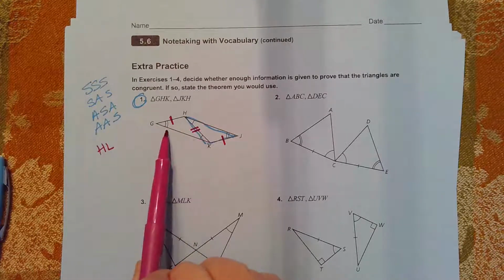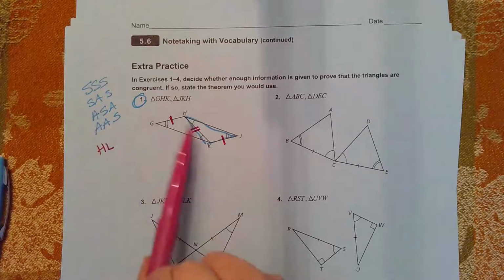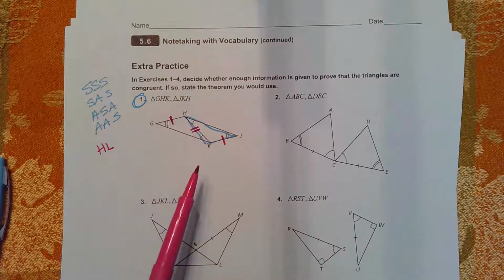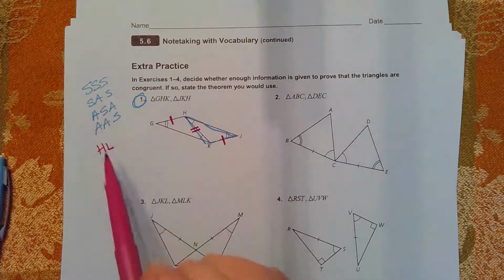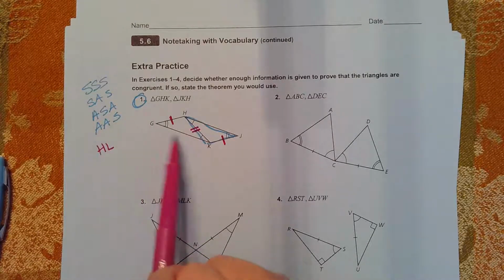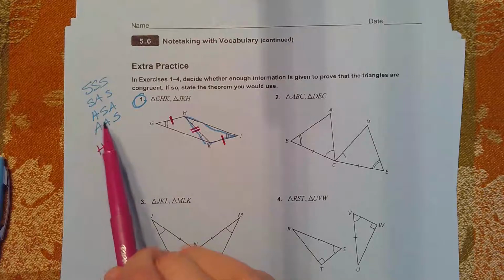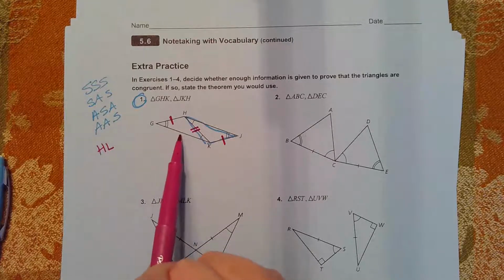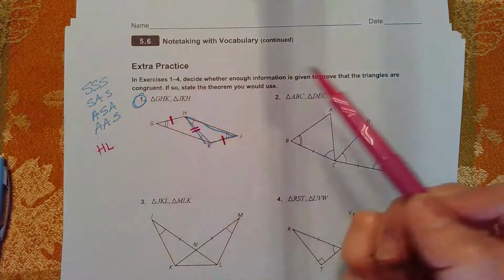I've got an angle and I don't really have side, angle, side, because I have two sides, but I don't have the angle in between them. Okay, so that one's ruled out. Do I have angle, side, angle? That means I have two angles and the side in between. Well, I have two angles, but I don't have the side in between, so I can't work that. So that one doesn't work.